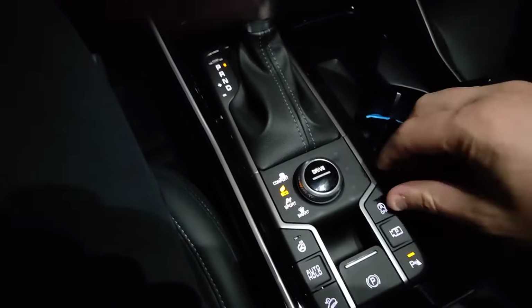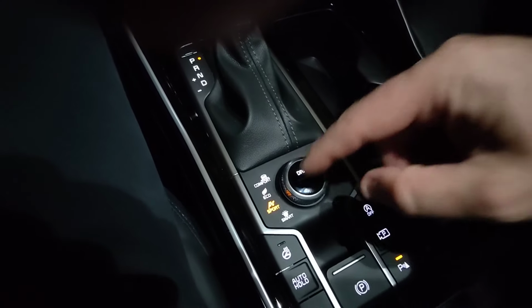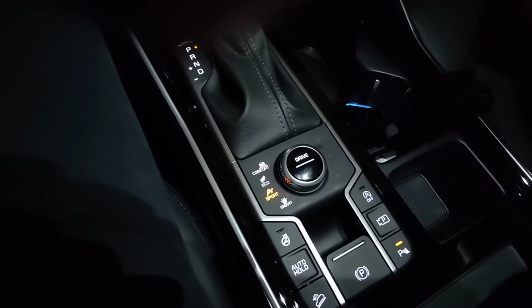So every vehicle that I have worked on, the sport is usually the last mode. You want to turn things up. And in this car, when you turn things up, you actually go to eco. And also, the car doesn't remember, except for the nice modes, that you left the car in sport.